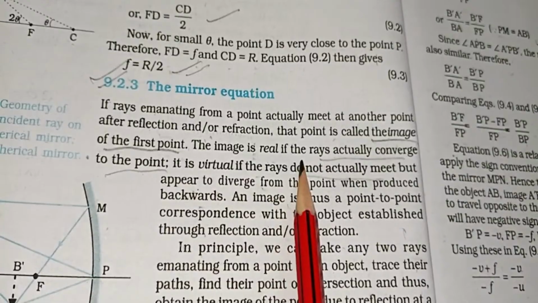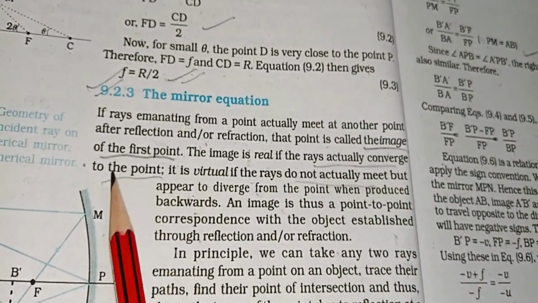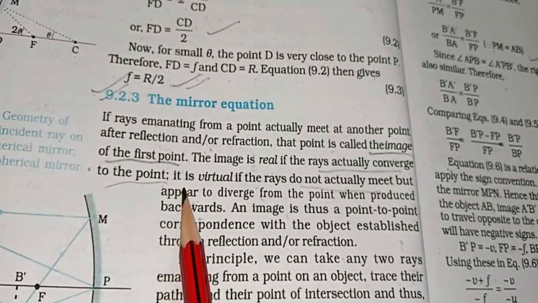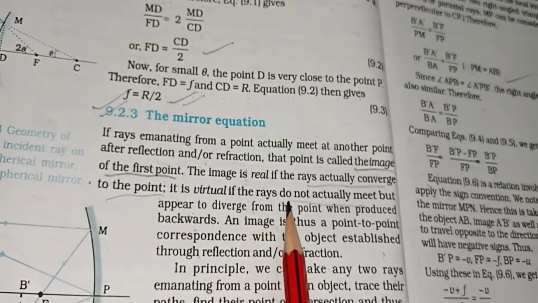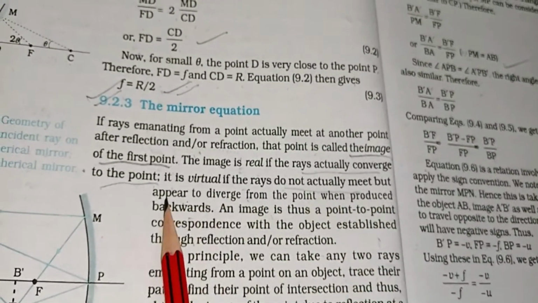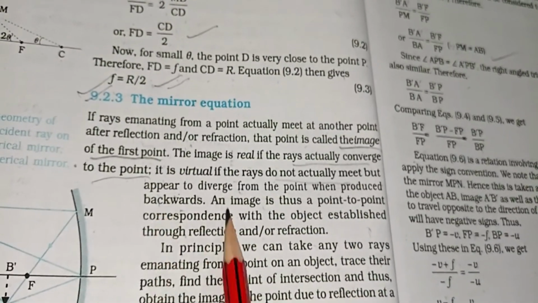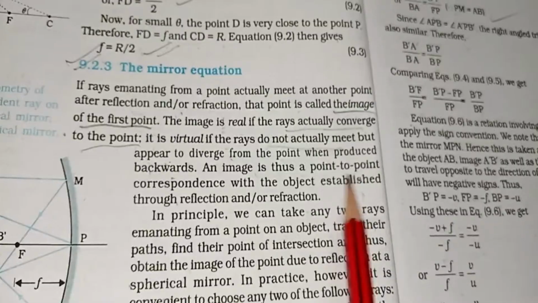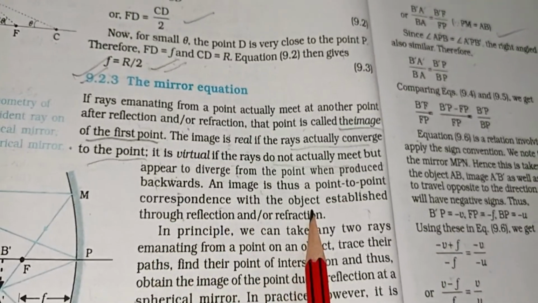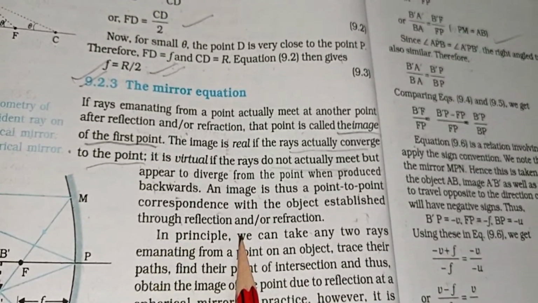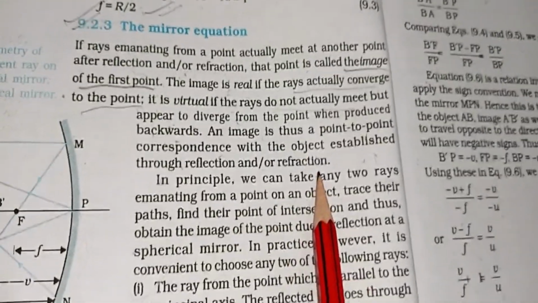The image is real if the rays actually converge to the point. It is virtual if the rays do not actually meet but appear to diverge from the point when produced backwards. An image is thus a point-to-point correspondence with the object established through reflection or refraction.